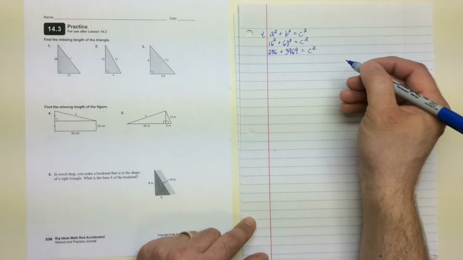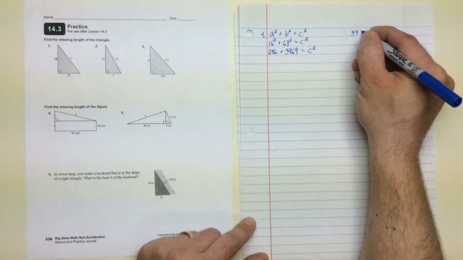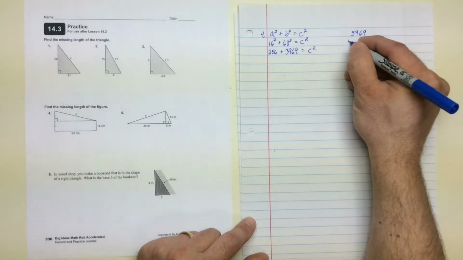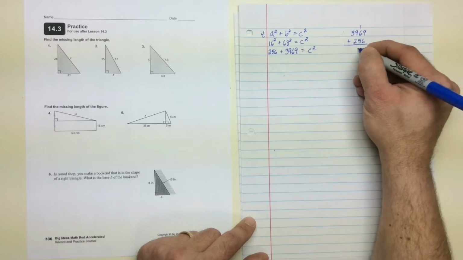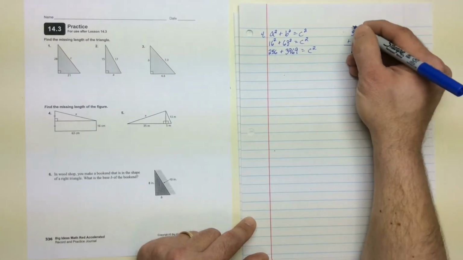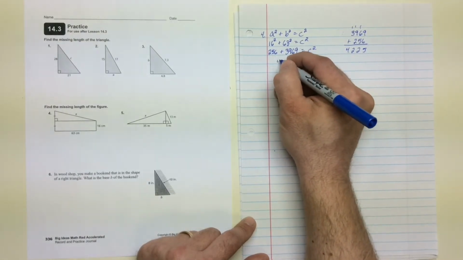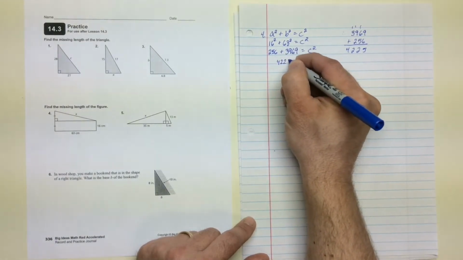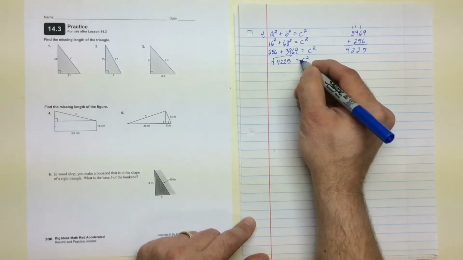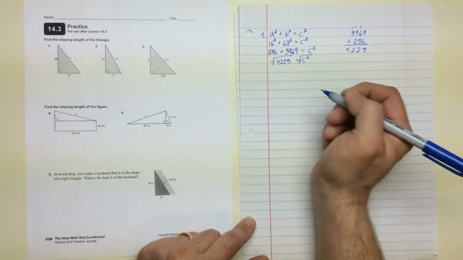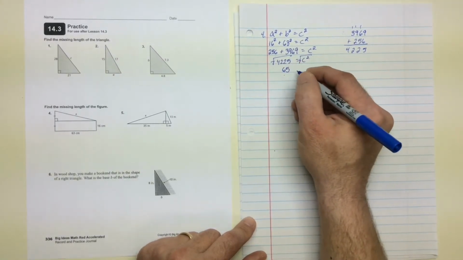And when we add these two up, we have 3969 plus 256, 4,225 equals c squared. Take the square root of each side, and the square root of 4,225 is 65.